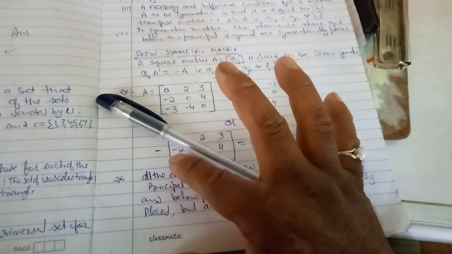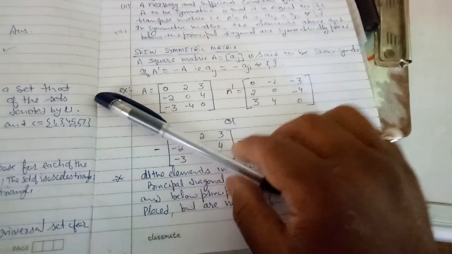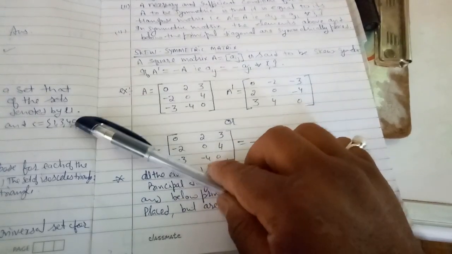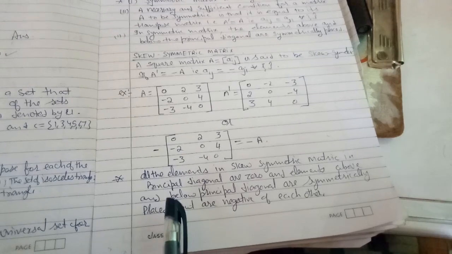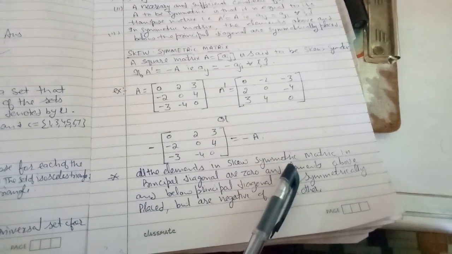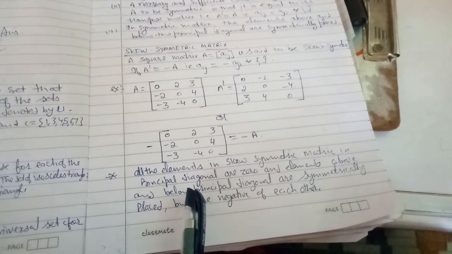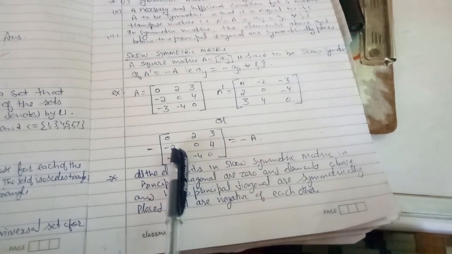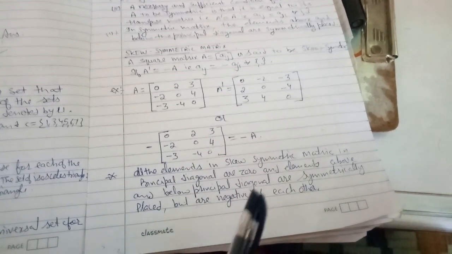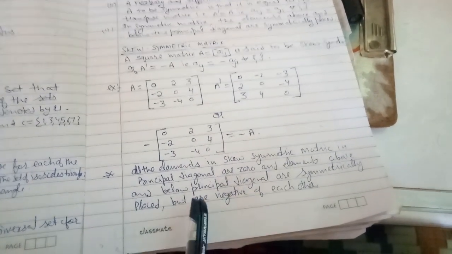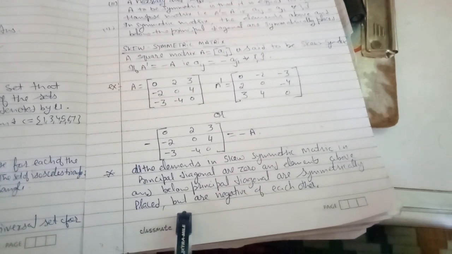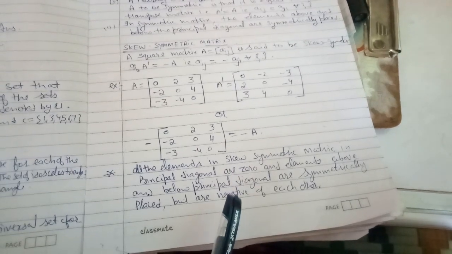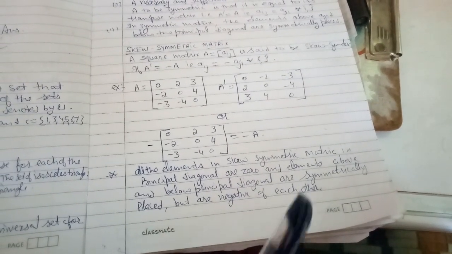Here 2, here is minus 2, here is 3, here is minus 3, and here is 4 and here is minus 4. On the basis of that we conclude that all the elements on the principal diagonal of a skew symmetric matrix are 0, and the elements above and below the principal diagonal are symmetrically placed but are negatives of each other.